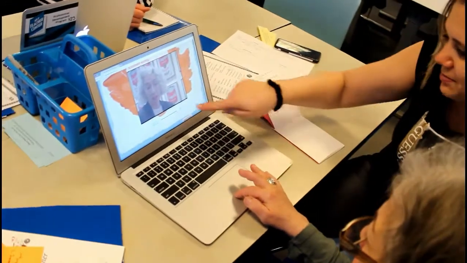Yeah, it looks pretty cute and nice. Language arts, proportion, rate, ratio, parts of speech.